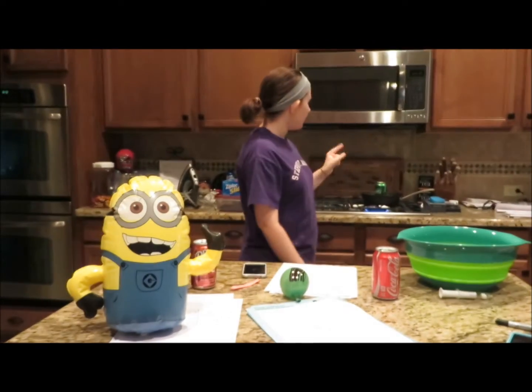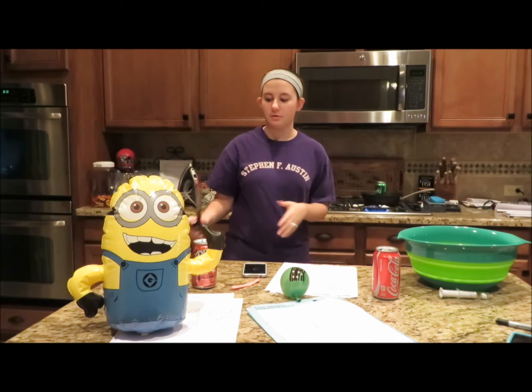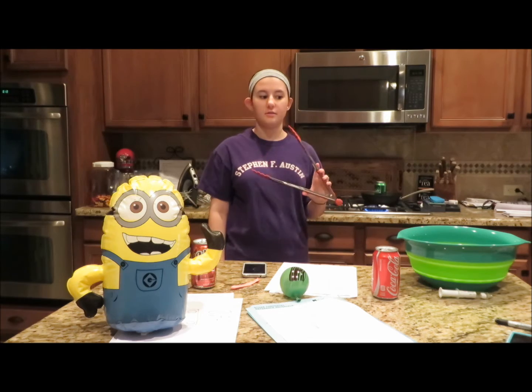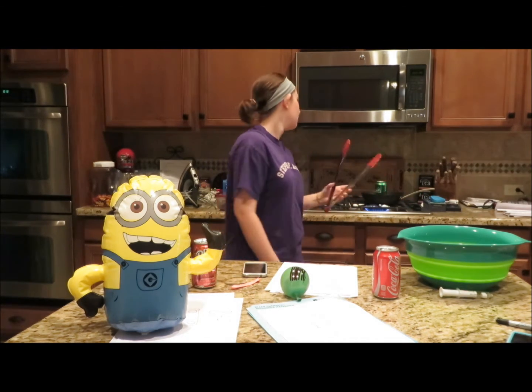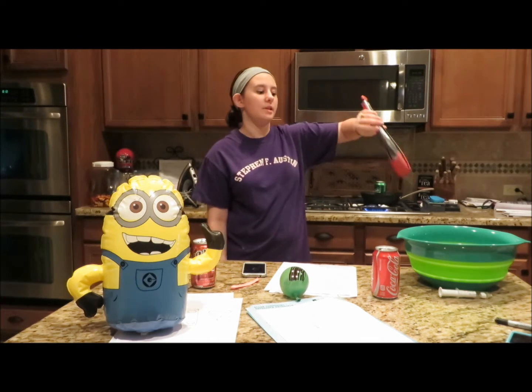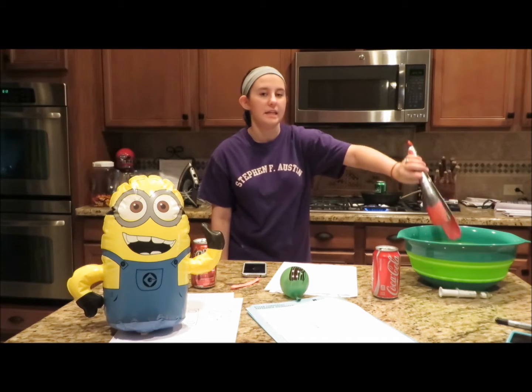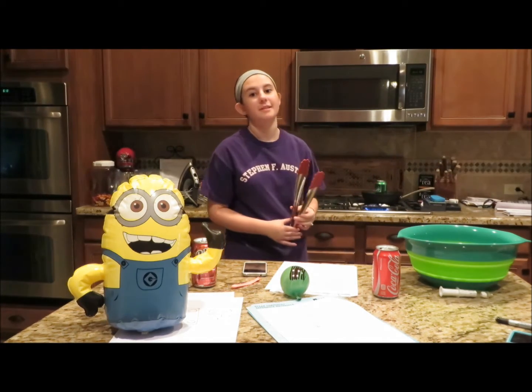It's already heating on here, so after the water inside evaporates, we will use these tongs to grab it and then set it on to where the top is going in, and then we will see what happens to the can.